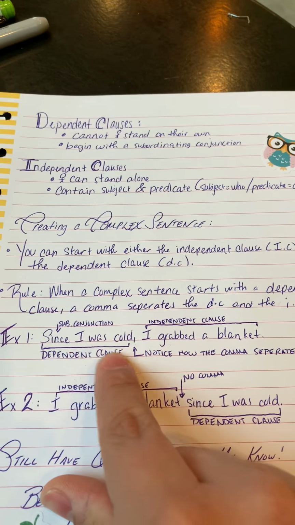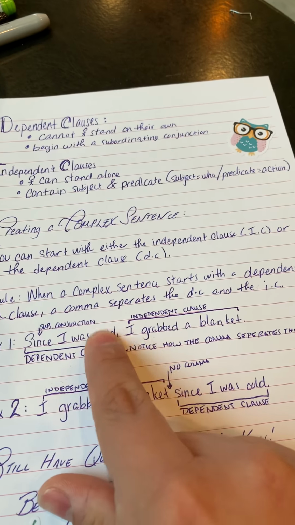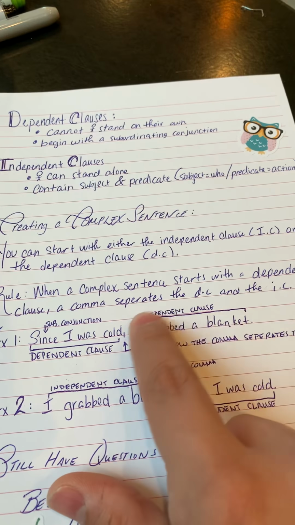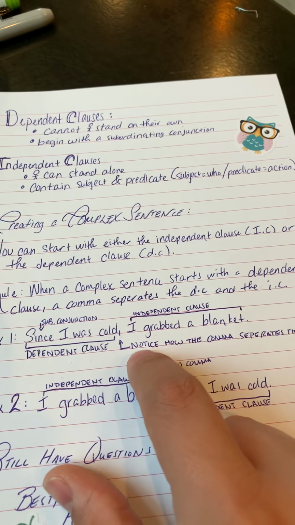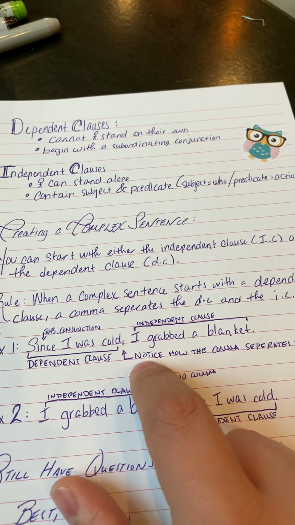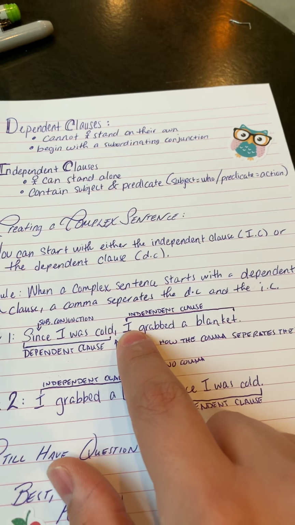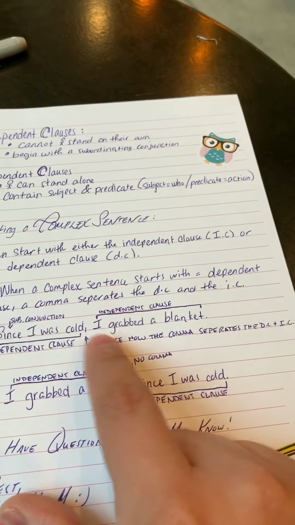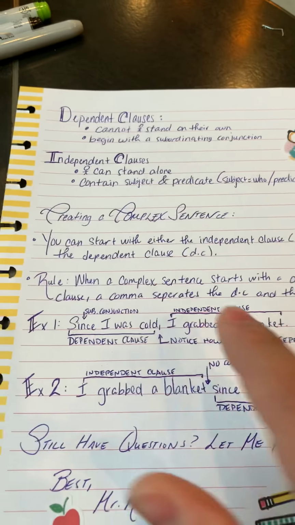So since I was cold is my dependent clause. I have my beautiful comma here, and then I grabbed the blanket. My independent clause here is I grabbed the blanket, because it contains a subject and predicate. My subject, I. What was the action? Grabbed the blanket, right? So again, notice how the comma separates both of these different clauses.